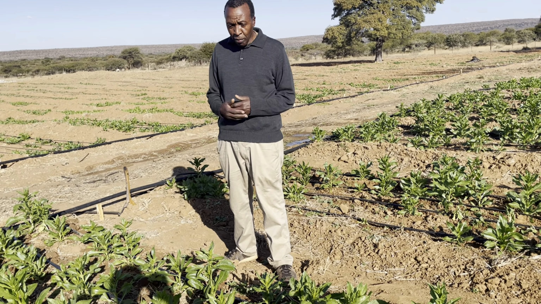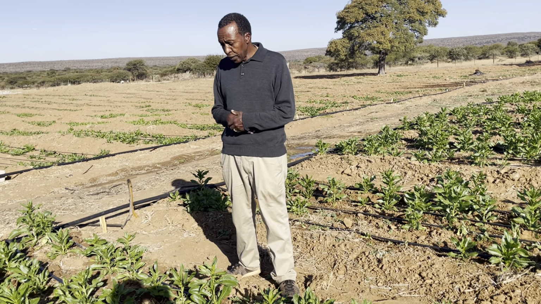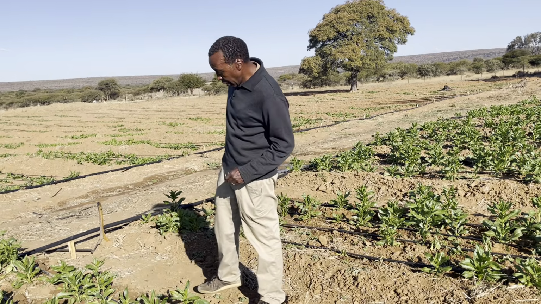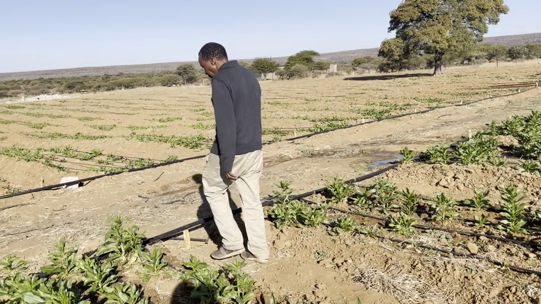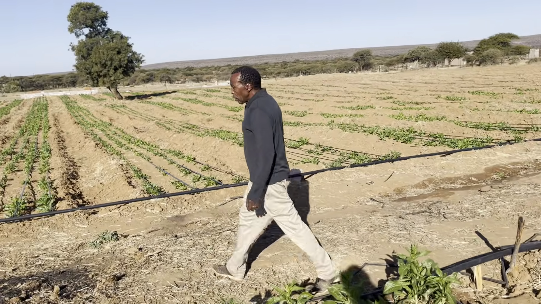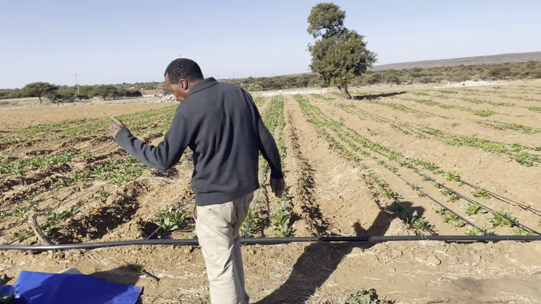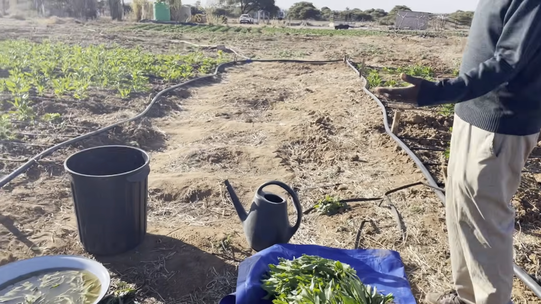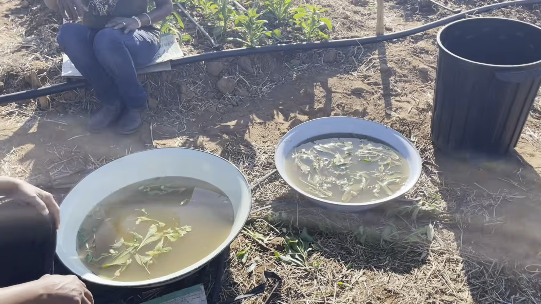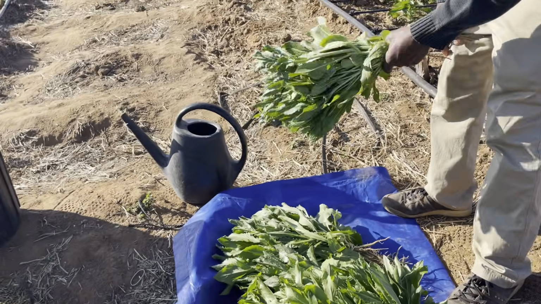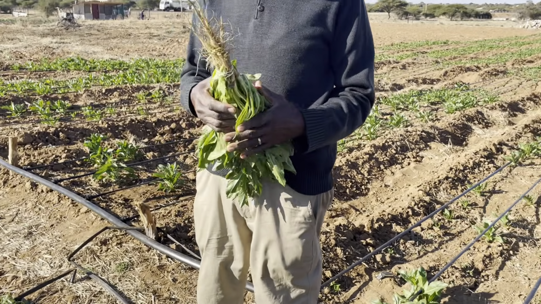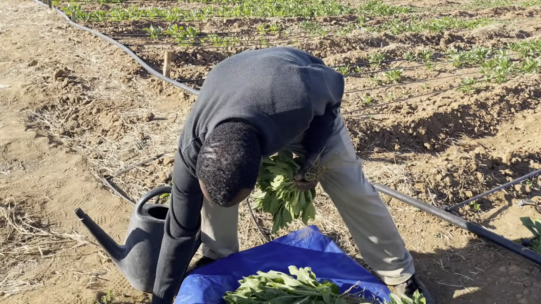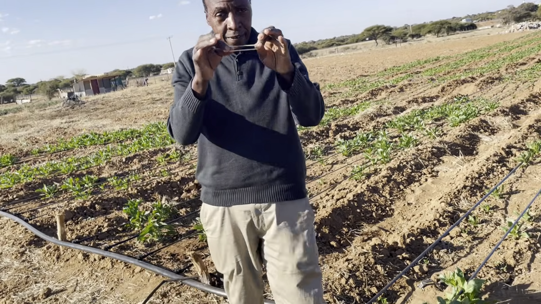And when it comes to the time of harvesting the vegetables, we have already harvested the vegetables here, and when we harvest, we put the vegetables first of all in water so that they can stay as fresh as possible. Then after that, we tie these vegetables in bunches like this. You get a rubber band like this.